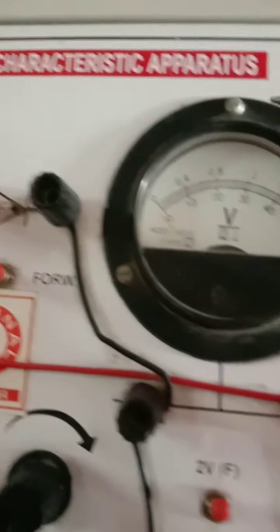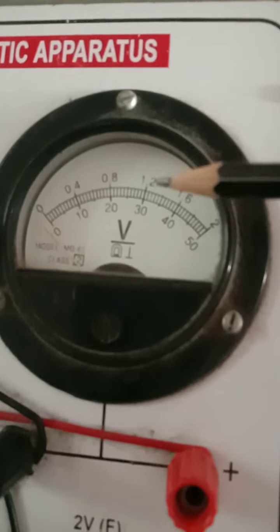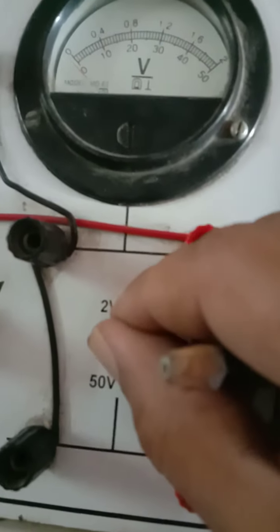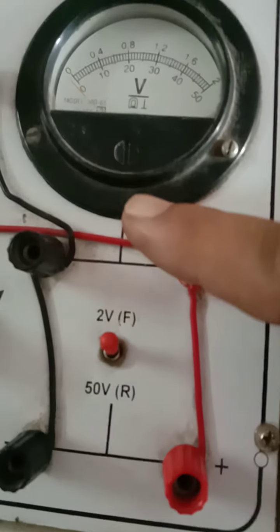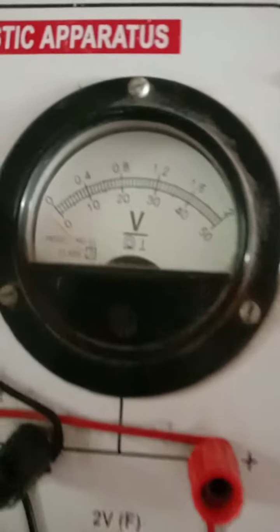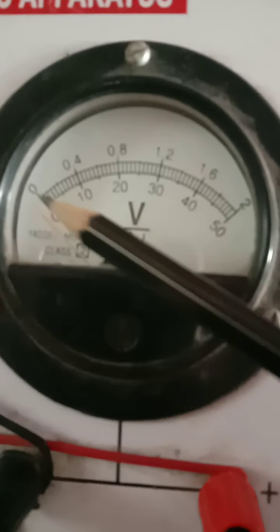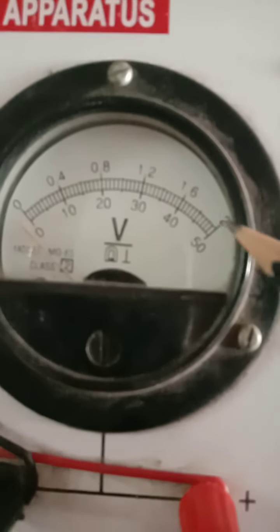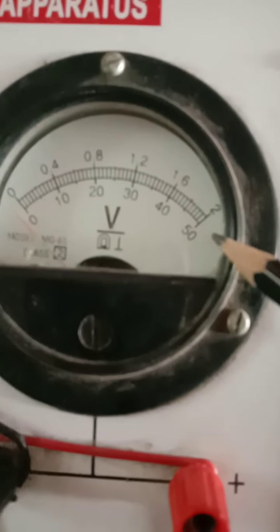Similarly, if you consider now the voltmeter, the range of the voltmeter is selected as 2 volt. This knob is bent towards 2 volt, and therefore it will be from 0 to 2 volt, that will be the range of this voltmeter.